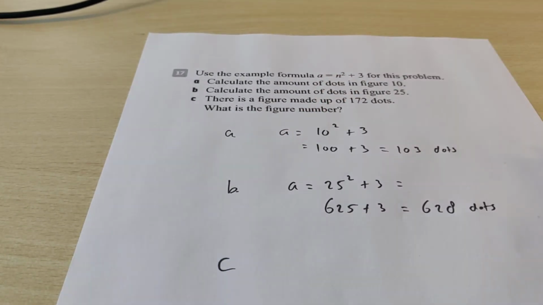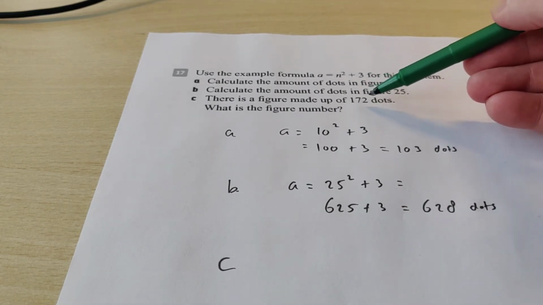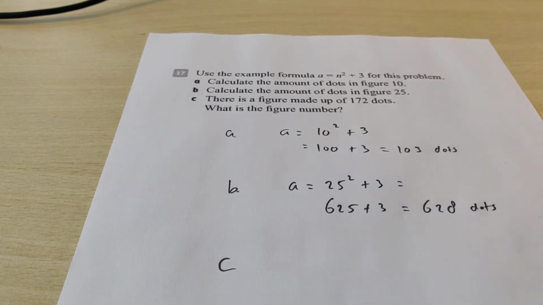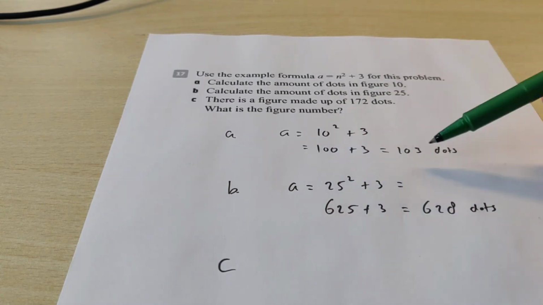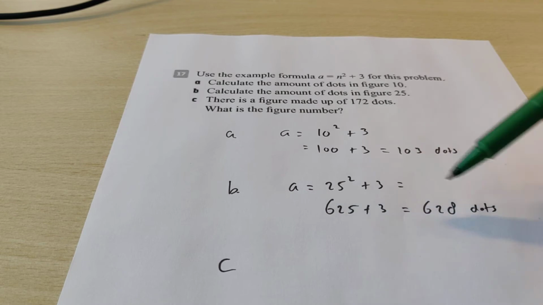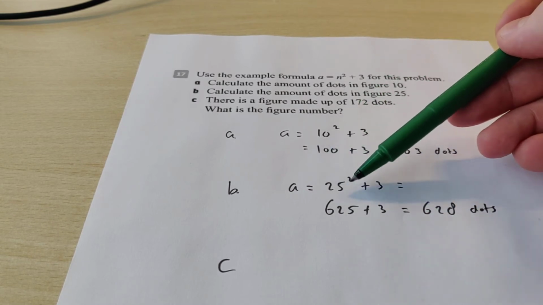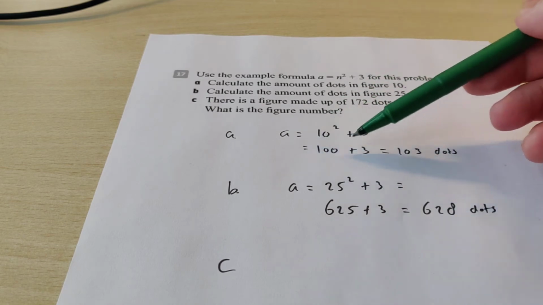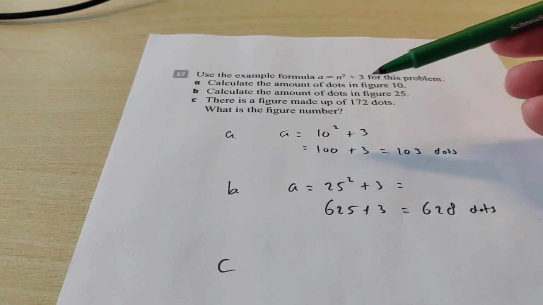And question C is the other way around, because now there is a figure, and we already know that the figure has 172 dots. But now the question is, what is the number? So what is the number that you have to fill in? Well, there are two ways to calculate this, so I'll show you both. The first way is just by guessing, really. If you fill in 10, you know it's going to be 103. If you fill in 25, it's going to be 628. So we know the correct answer is somewhere between 10 and 25. Because this is a lot further away from 172, I think it's going to be closer to 10. Right? So we might fill in 11 or 12 or 13 or 14.